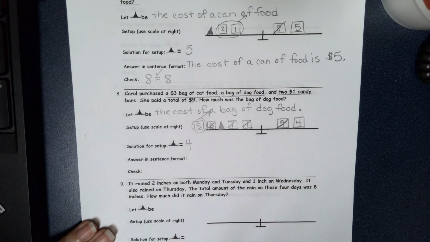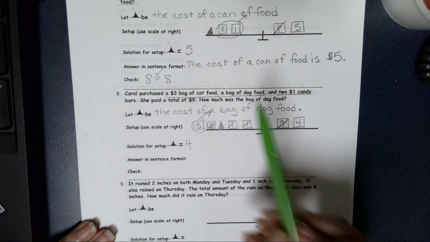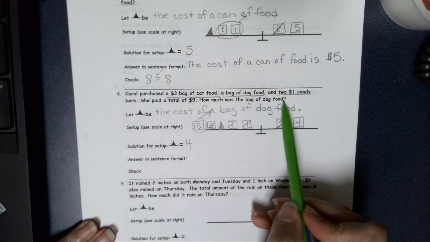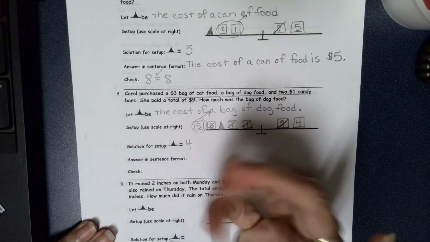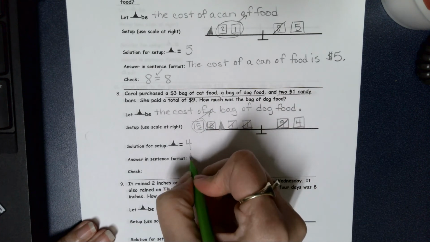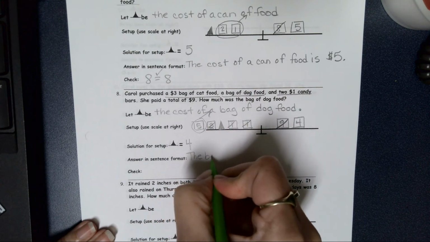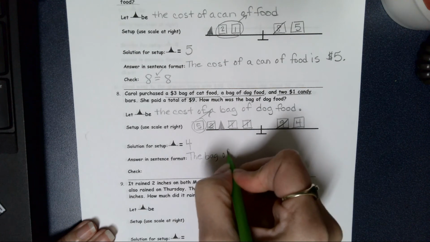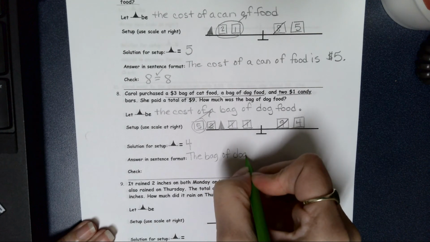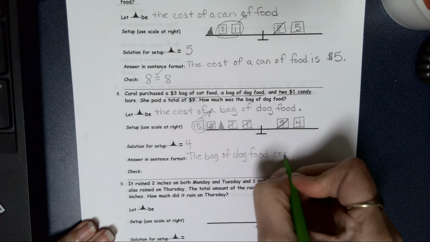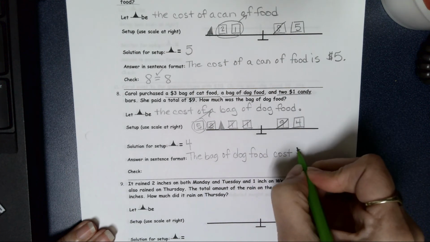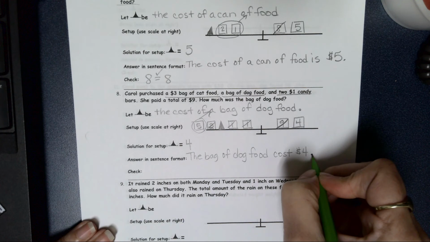But what does that mean? Let's go back to our last question. How much was the bag of dog food? The answer in sentence format is going to be the bag of dog food cost $4.